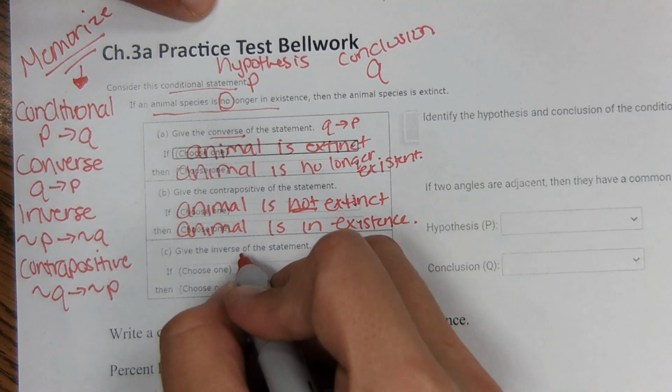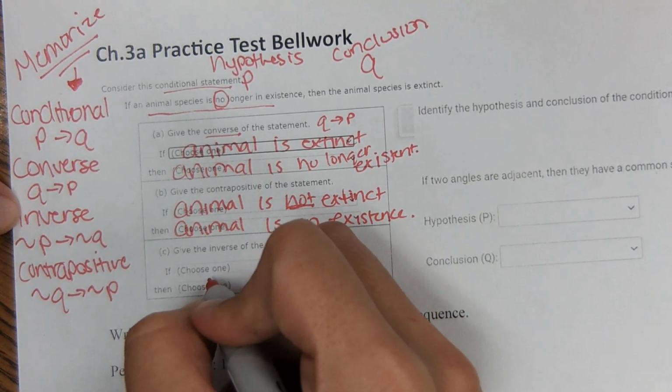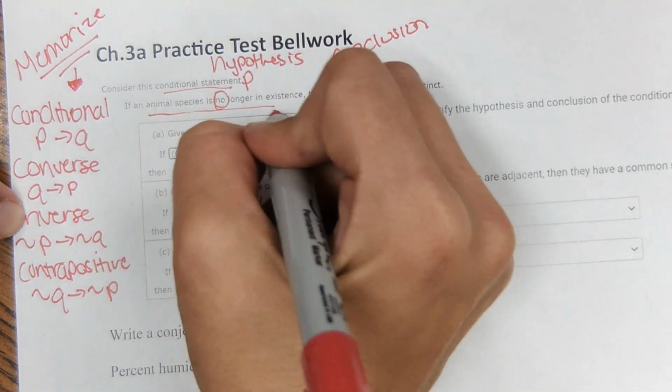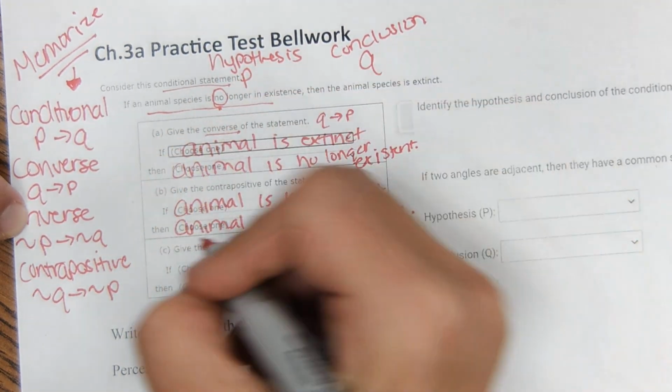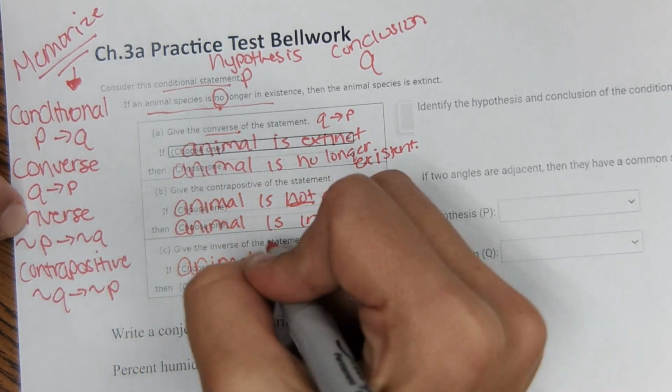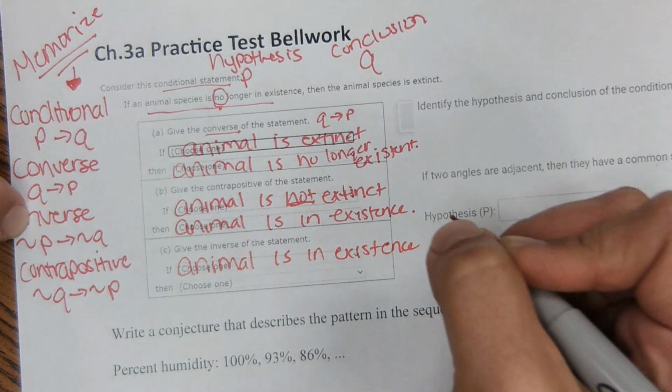And then inverse. And again, since I have this written out, all I have to do is reference this and it makes it a lot easier. So inverse is not P. Well, there's already a no in there, so we have to do the opposite. So animal is in existence. I'll get the door in a second.